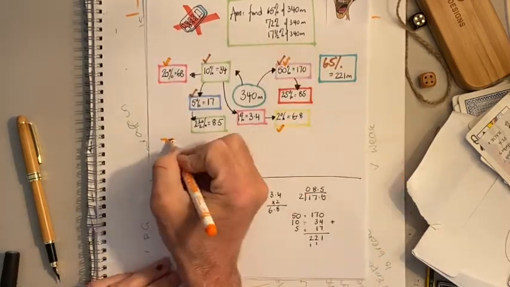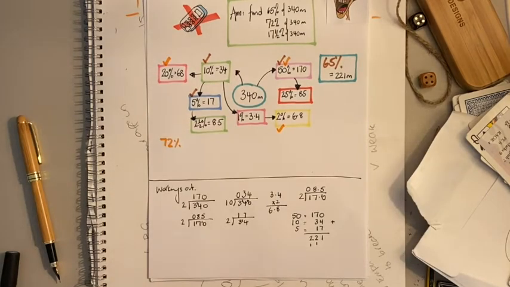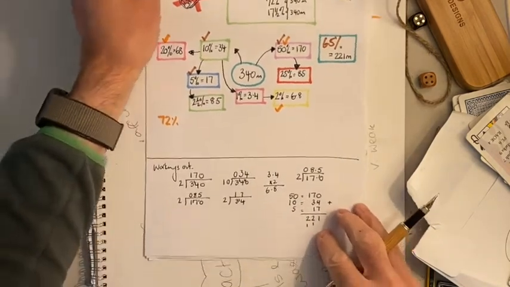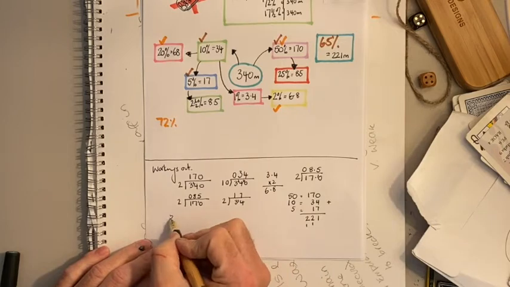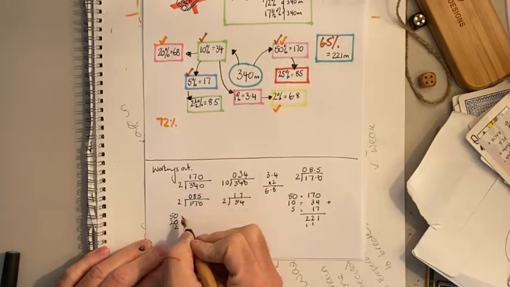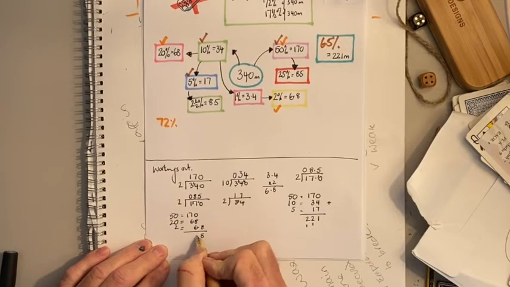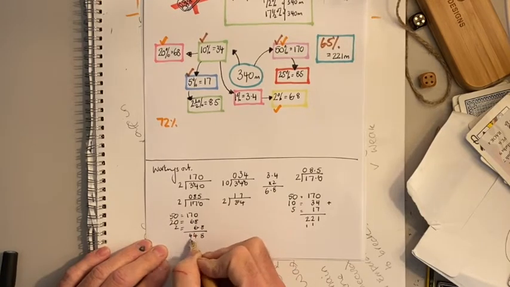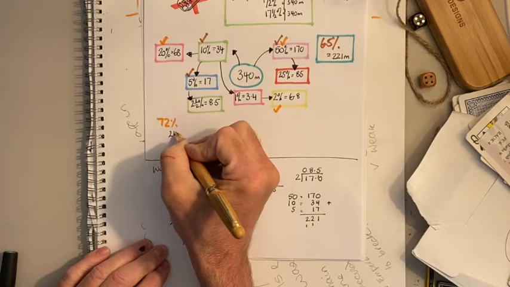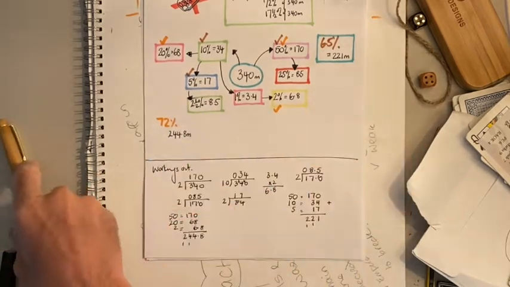Brilliant. So I can do 72% just here. And my workings out. So 72% means it's the 50%, the 20%, and the 2%. So it's 170, 68, and 6.8. Adding that up. 244.8 meters.